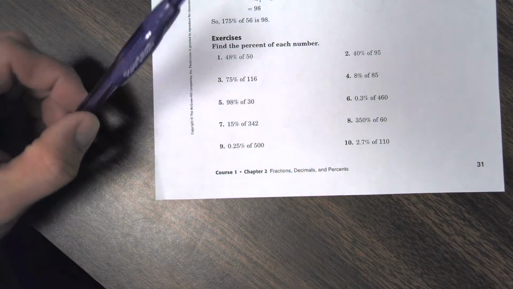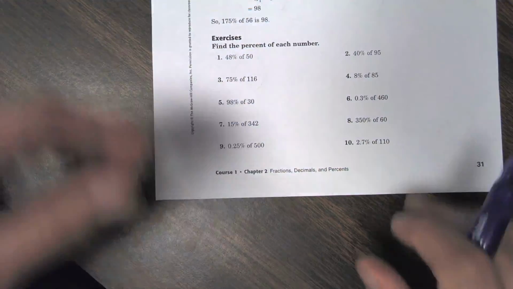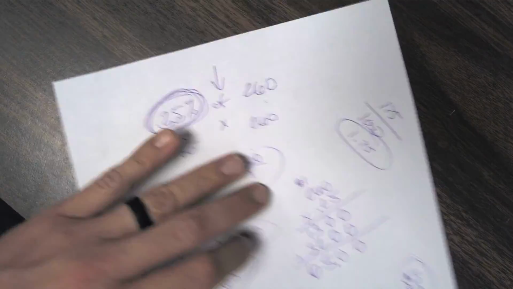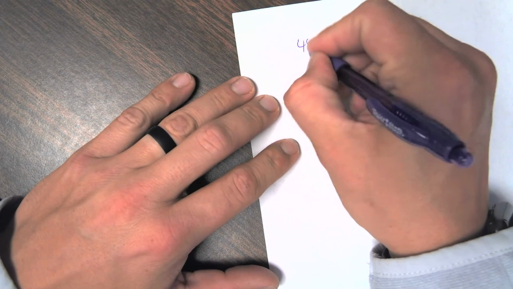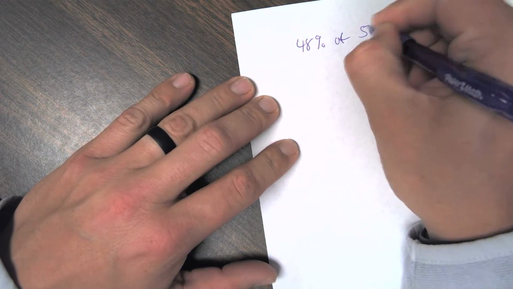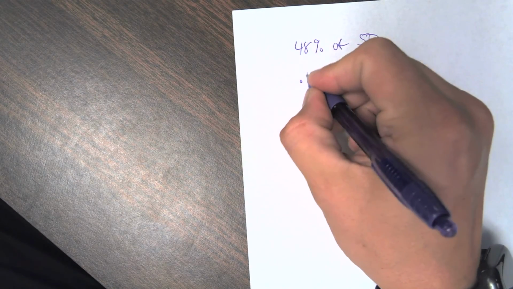All right, so number 1. We have 48% of 50. It's 48% of 50. So what do we have to set this up to look like? What are we doing here, Camden? We're going to do 0.48 times 50.